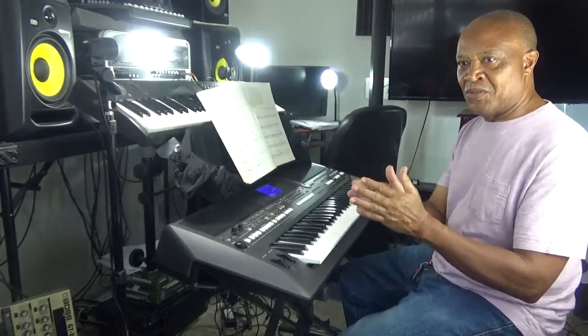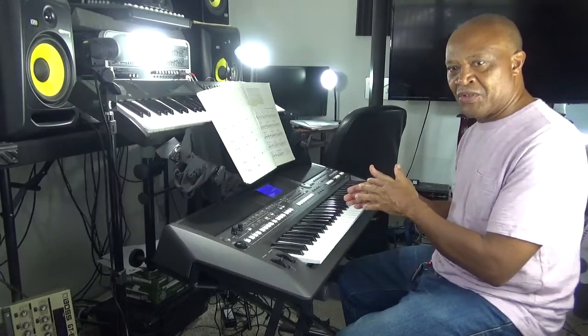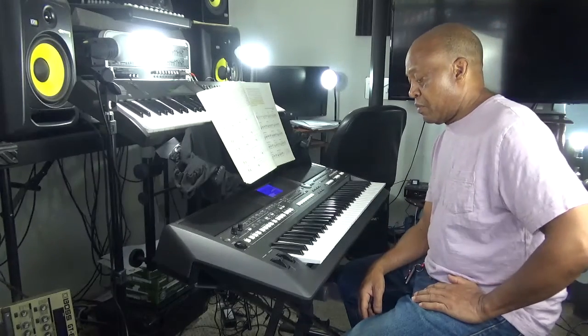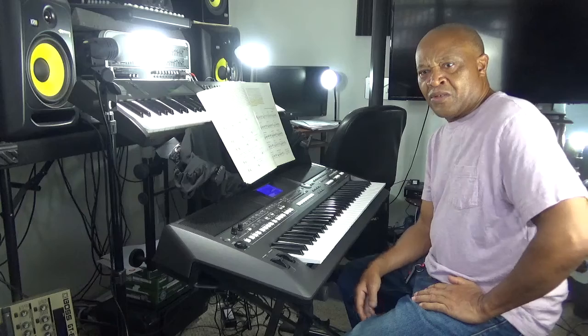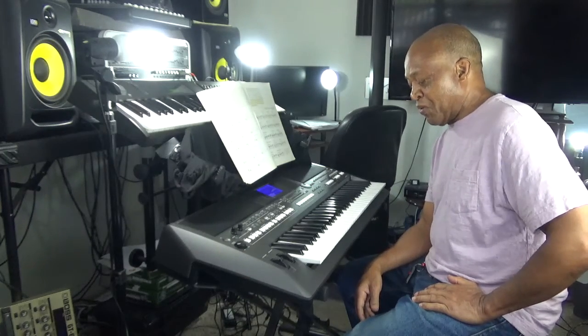You start the chord on different notes. Okay, that's all. And I don't even think I need to go further when it comes to inversion.